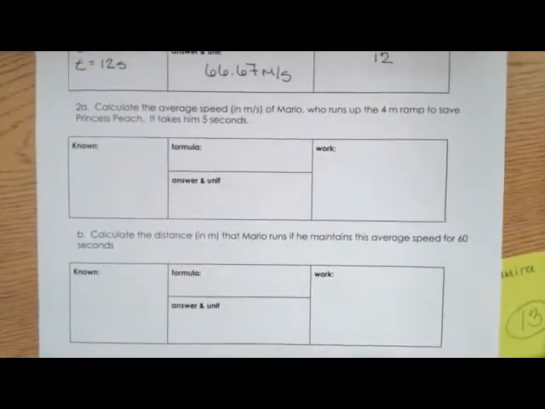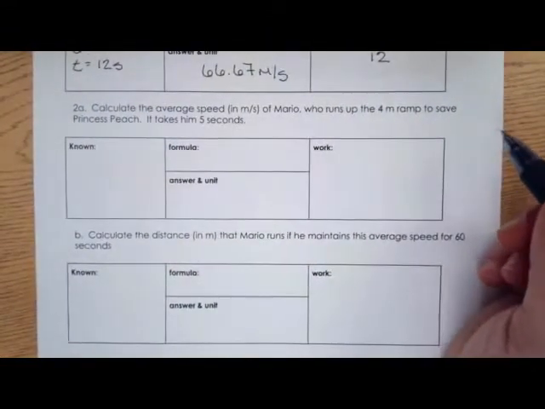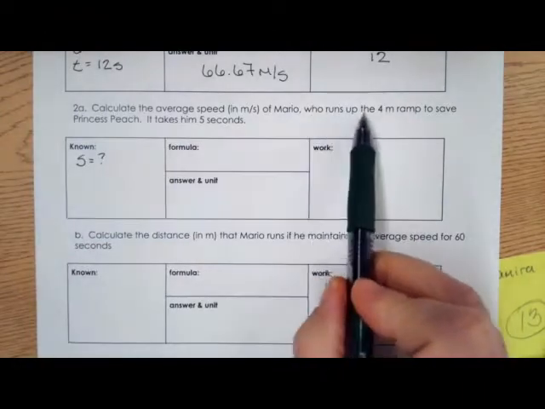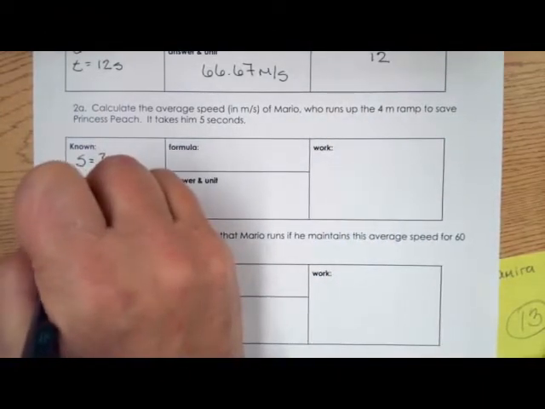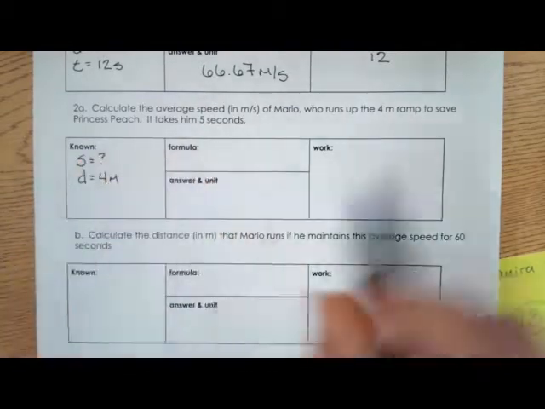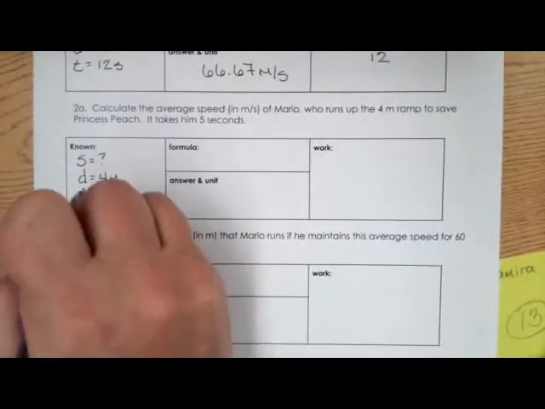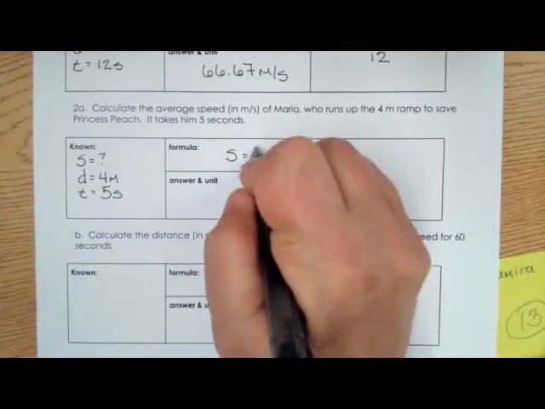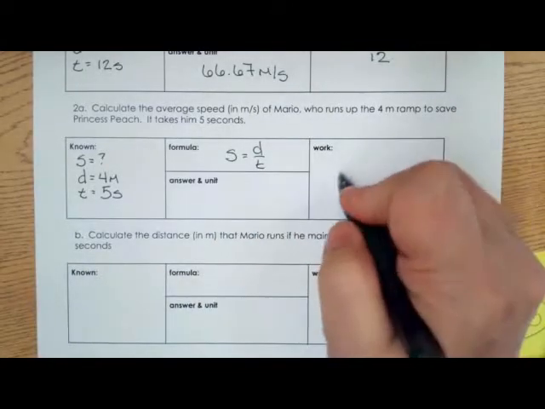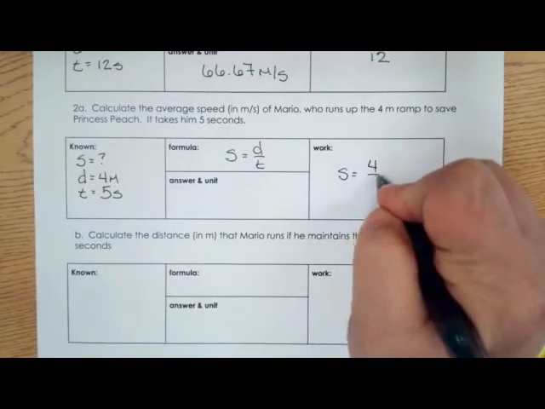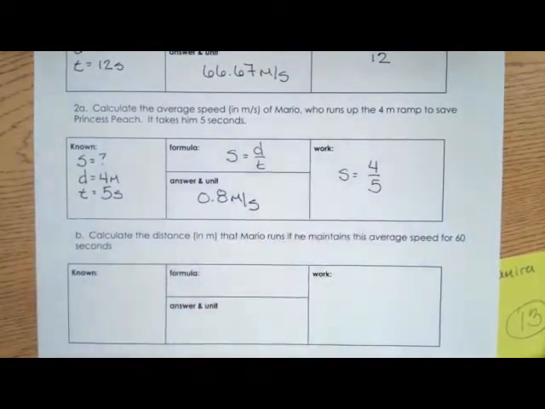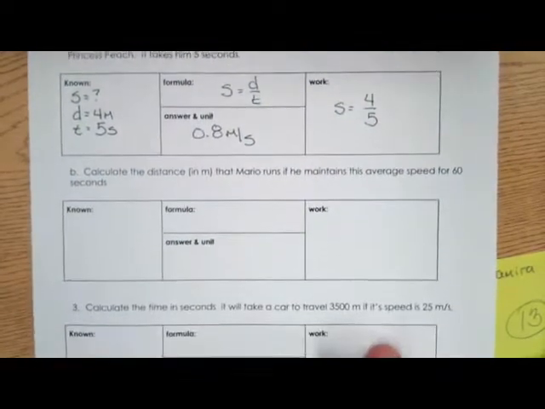Okay, next, let's see if I can slide that underneath there so you can see it. Calculate the average speed in meters per second of Mario, who runs, so we're looking for speed again. He runs up the 4-meter ramp, so that's a distance, equals 4 meters. To save Princess Peach, it takes him 5 seconds, so that's a time, equals 5 seconds. Again, same formula. And we're going to plug into that formula, S equals 4 divided by 5. When we do that out, we get 0.8 meters per second. Okay, so far, so good, not too bad.